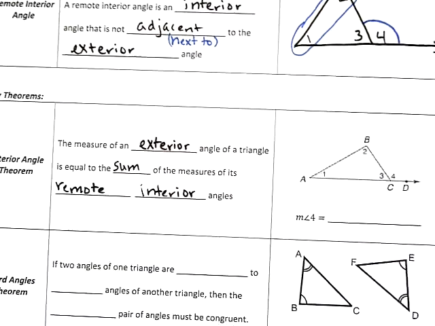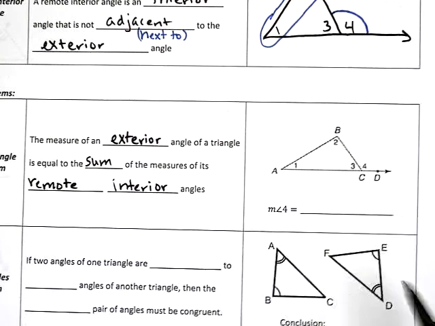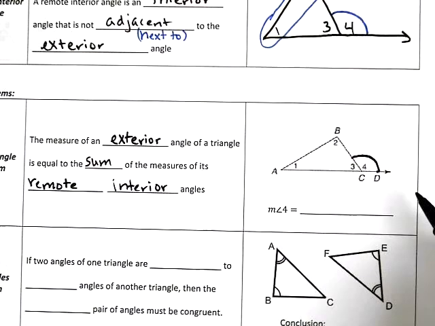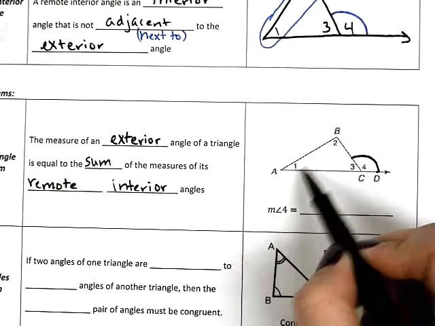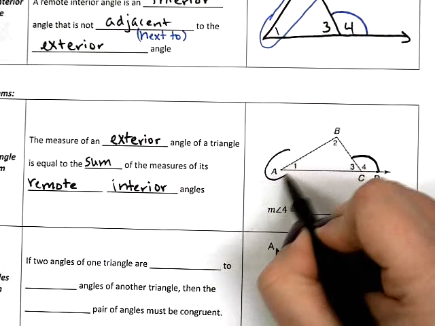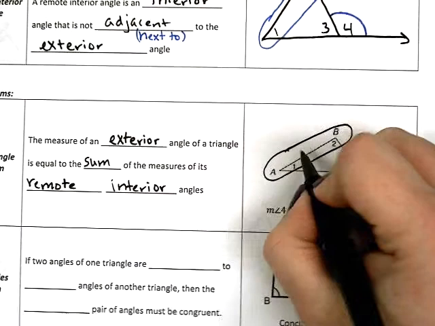Take a look at the picture that we have down here. It looks really similar to the one we drew up there, right? In this case, angle 4 is our exterior angle. Angle 3 is the one that's adjacent to it, which means that 1 and 2 are the remote interior angles. So I'm going to circle angles 1 and 2 because they're going to be important. They're the sum. We want their sum.